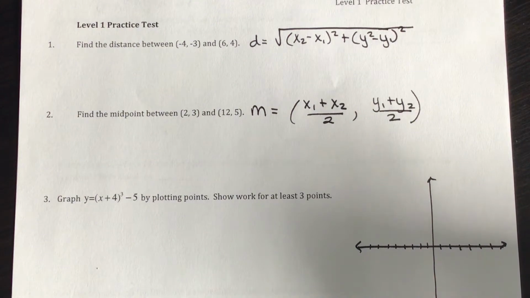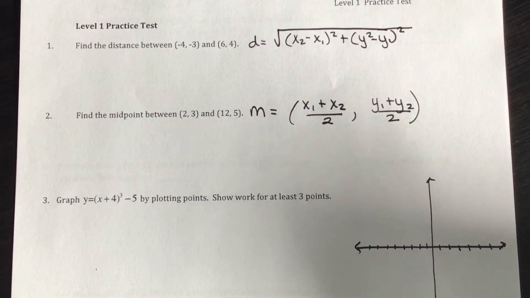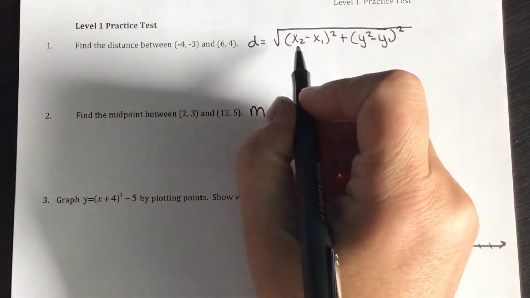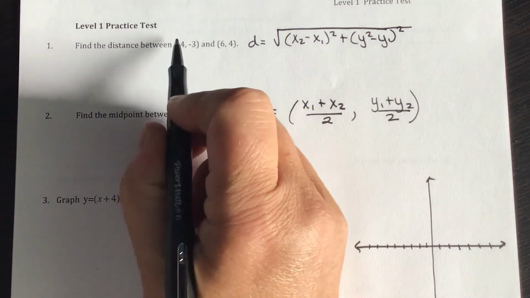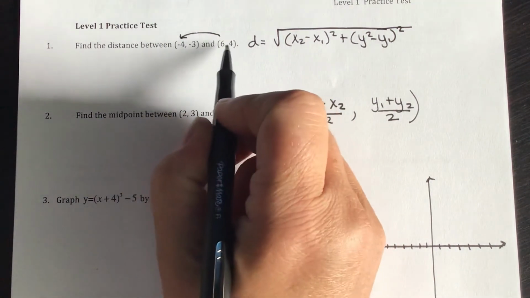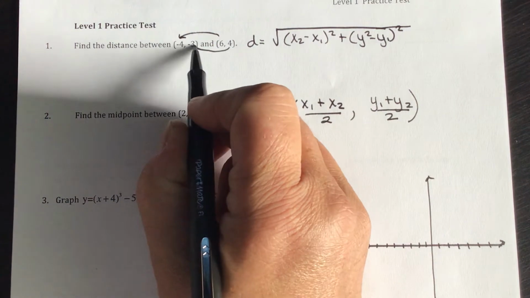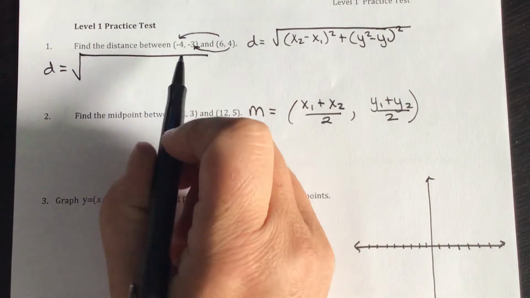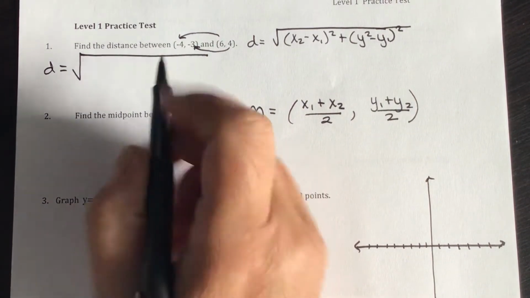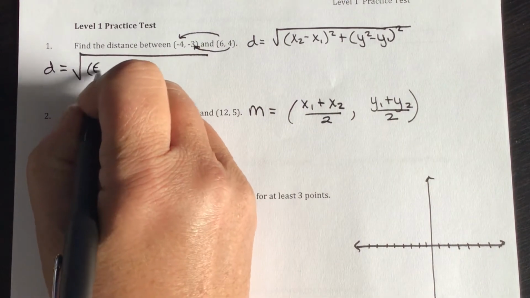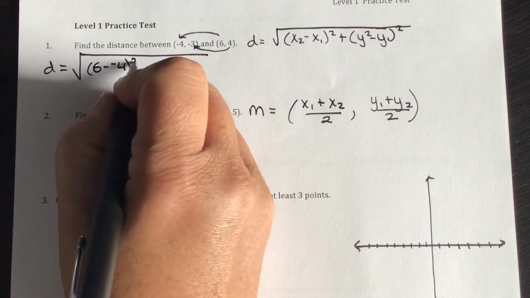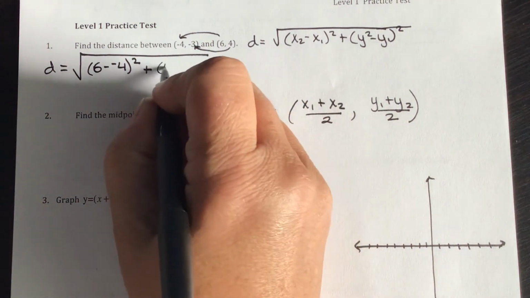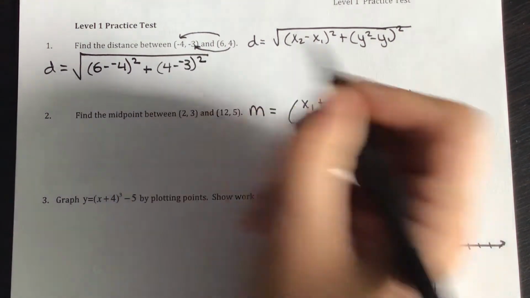Problem 1 says to find the distance between these 2 points. Remember, we have the distance formula. I'm going to find the difference between the x coordinates and the y coordinates. Inside the square root, I have 6 minus negative 4, squared, plus 4 minus negative 3, squared.